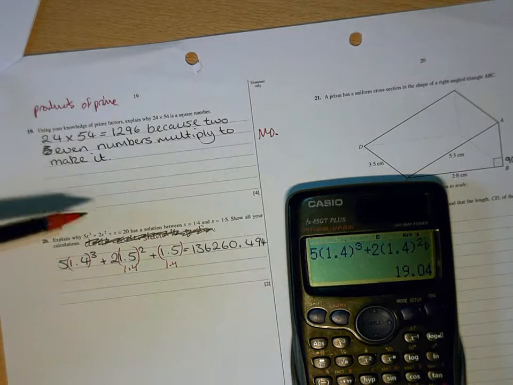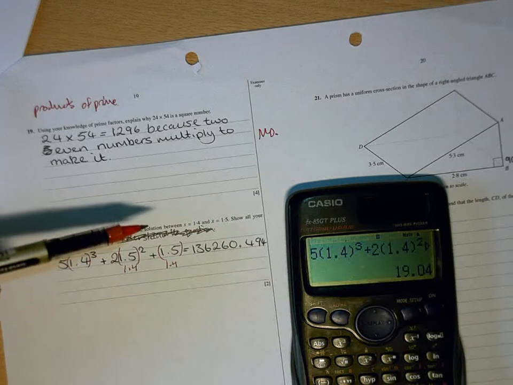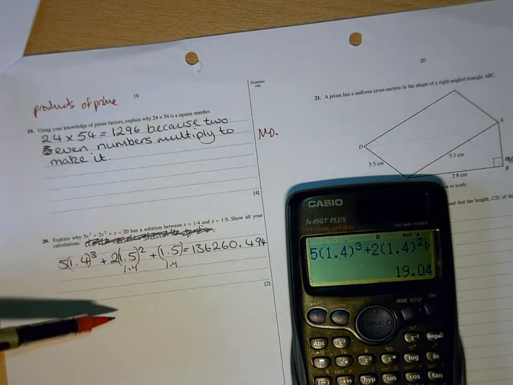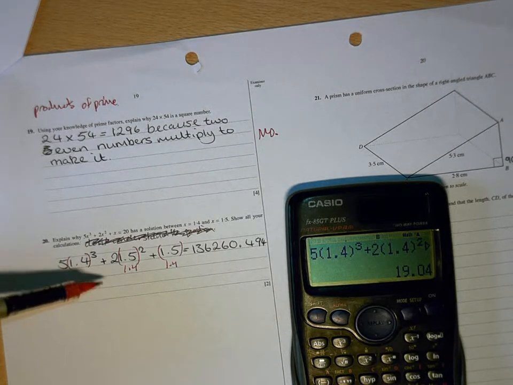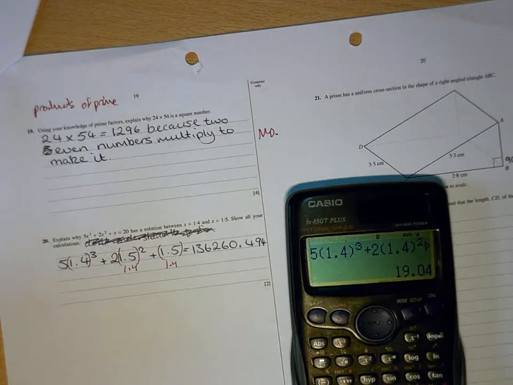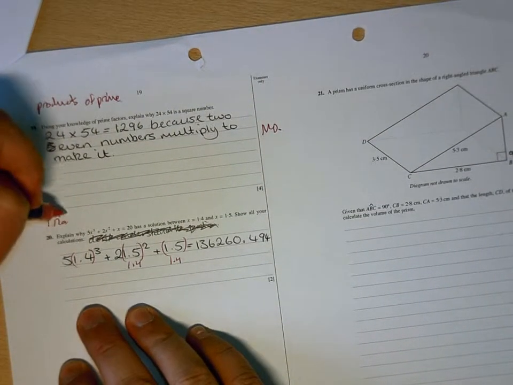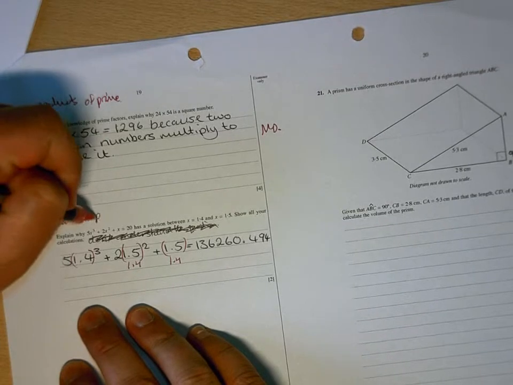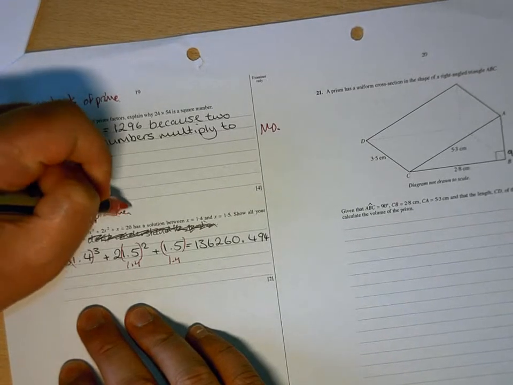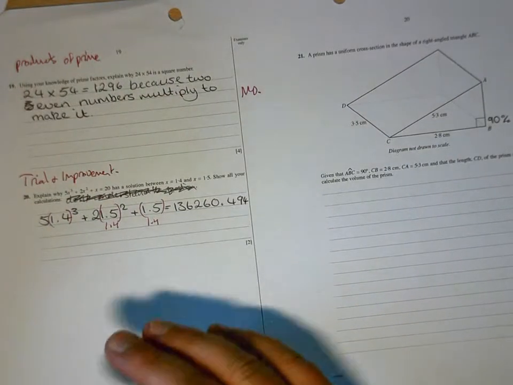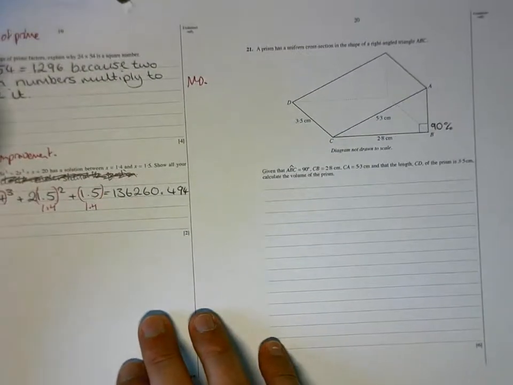So what you're showing then is, if you put 1.4 in, it's less than 20. If you put 1.5 in, it's bigger than 20. So the answer, the value of X, must be between 1.4 and 1.5. It's called trial and improvement. Again, if you can use your calculator, have a look on the topic list for trial and improvement. It's quite an easy method again to get your head around.